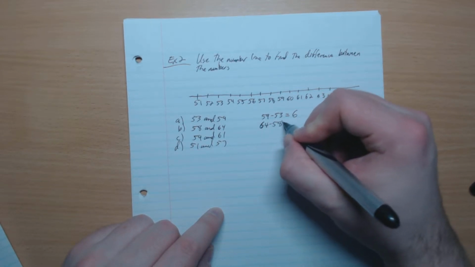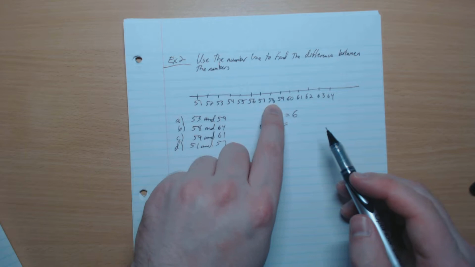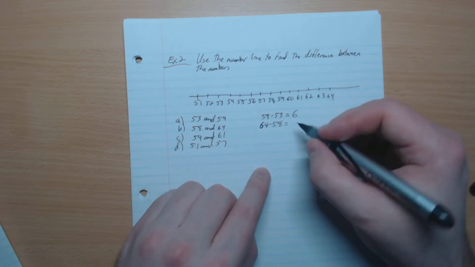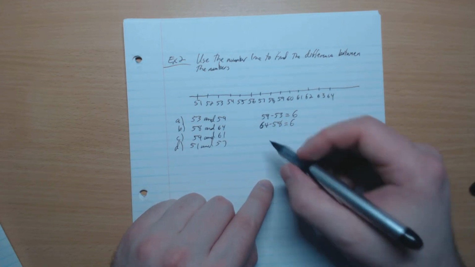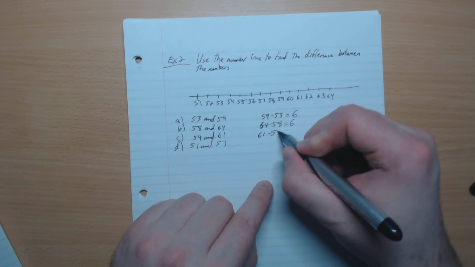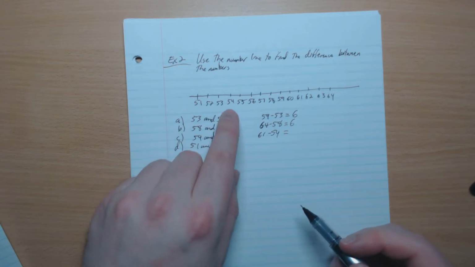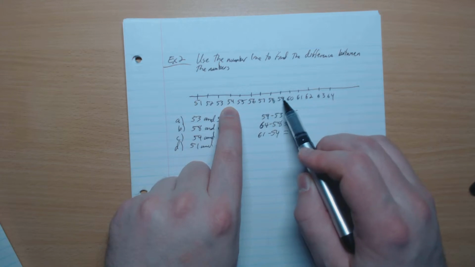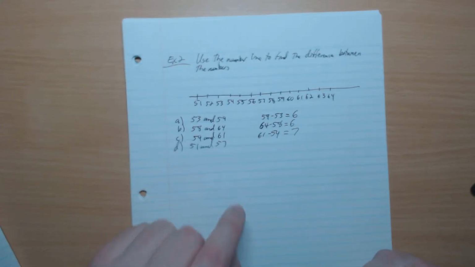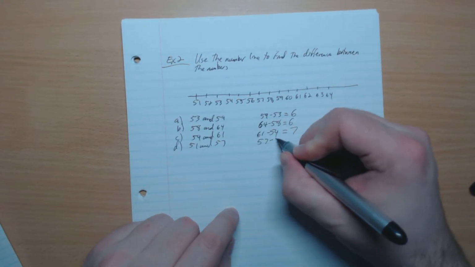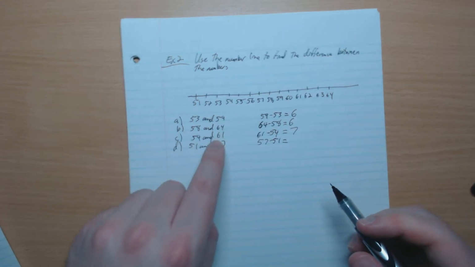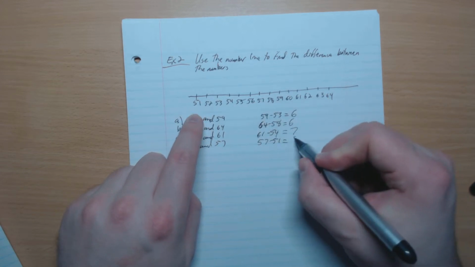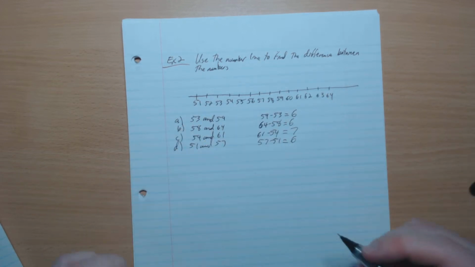64 and 58. So we got 58 here and 64 there. 1, 2, 3, 4, 5, 6. Also 6. 61 and 54. So we start at 54, we're going to 61. So we got 1, 2, 3, 4, 5, 6, 7. Excellent. 57 and 51. 51, 57. So we got 1, 2, 3, 4, 5, 6. Boom. And if you calculate it in your head, that works. Excellent.